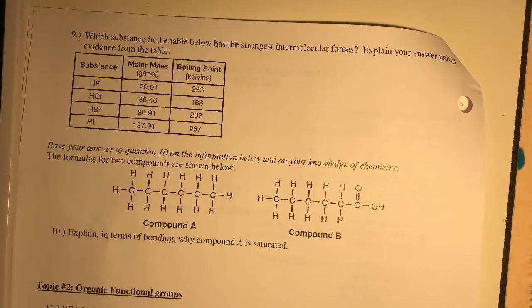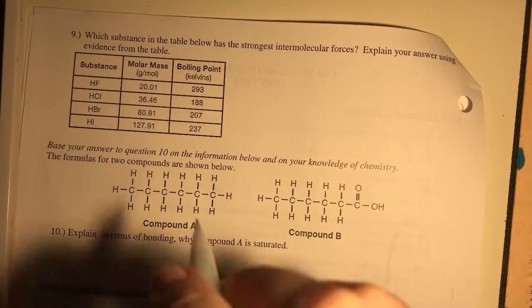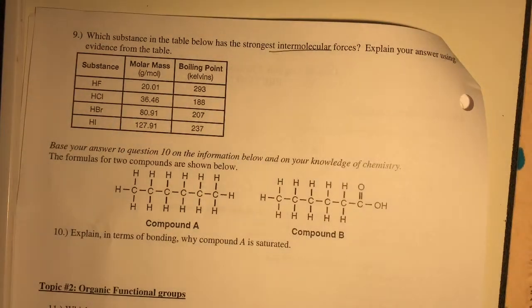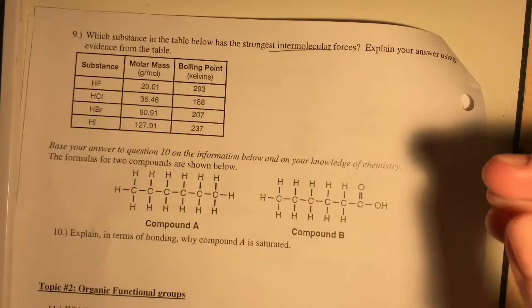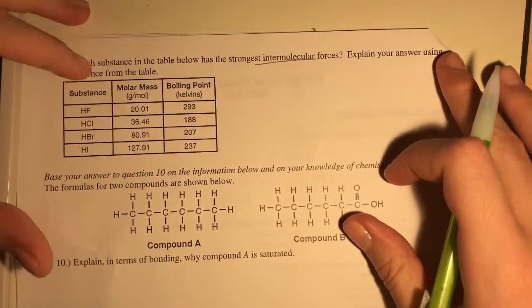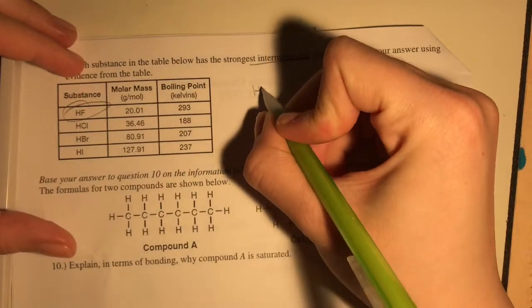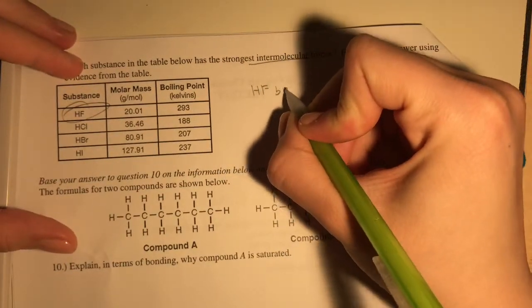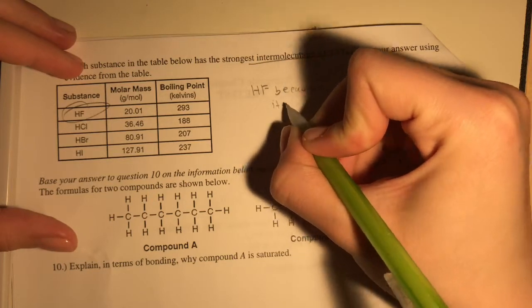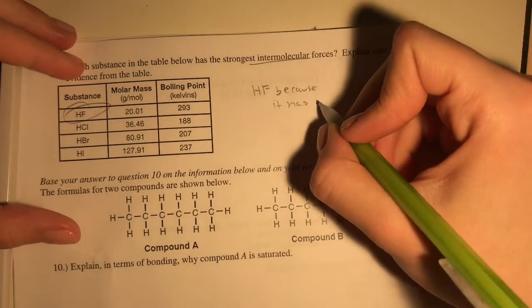Number 9, it says, which substance in the table below has the strongest intermolecular forces? Let's compare everywhere. Explain your answer using evidence from the table. When we think of strong intermolecular forces, it's going to have a high boiling point because it's going to take more energy to break those bonds. So let's see which has the highest boiling point, and that's HF. HF, because it has a very high boiling point.